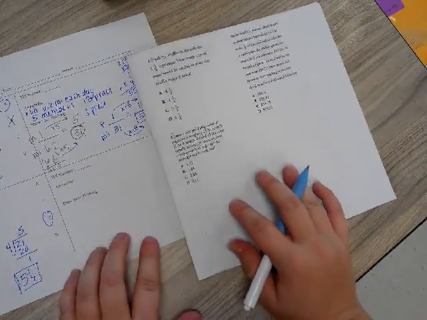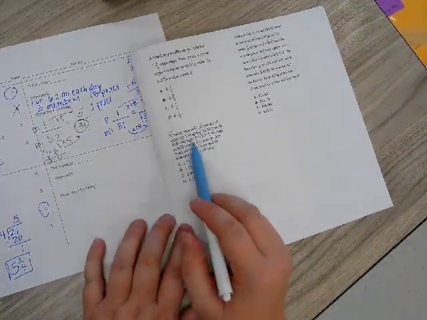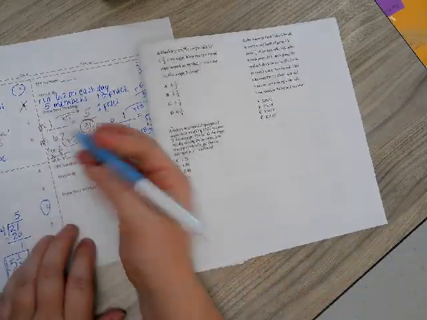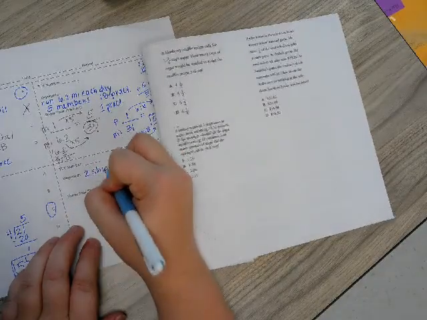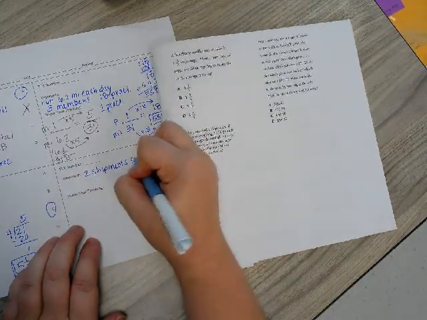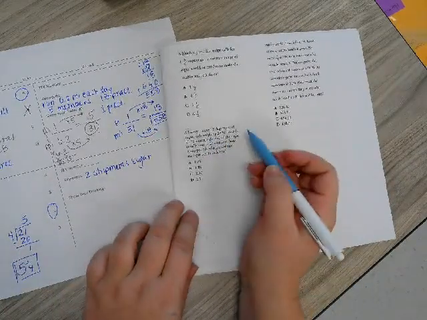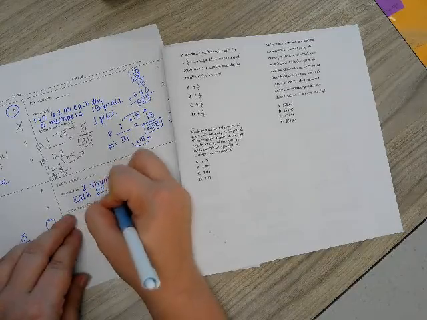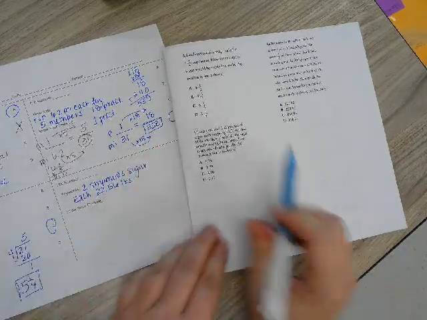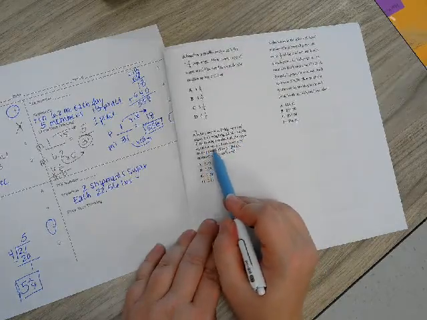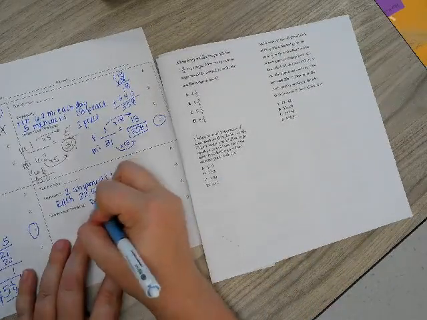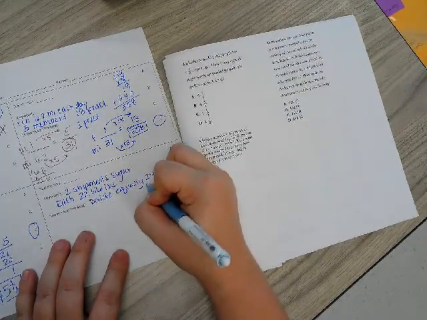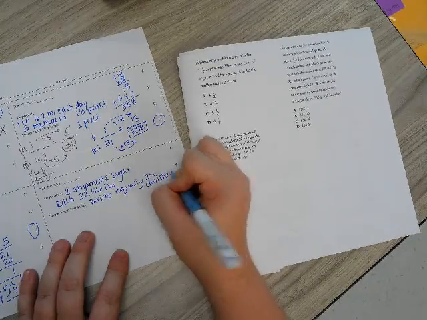Next one. A bakery received 2 shipments of sugar, each weighing 22.56 pounds. If the manager divided all the sugar equally among 24 canisters, how many pounds of sugar did the manager put in each one?